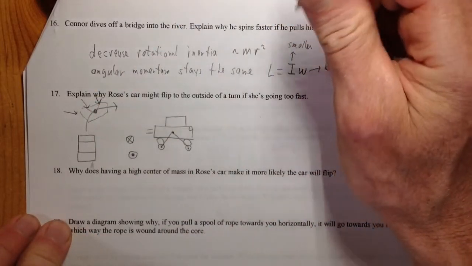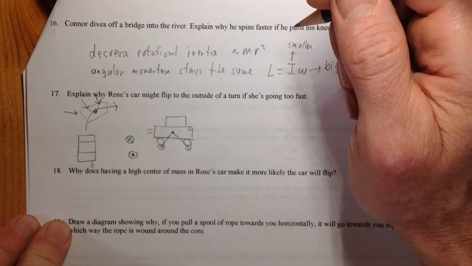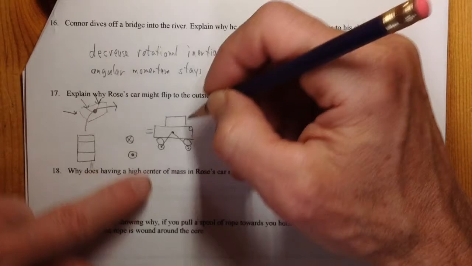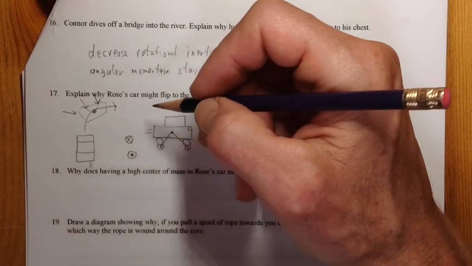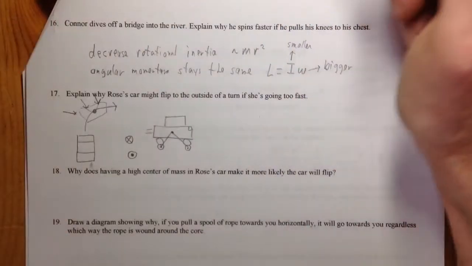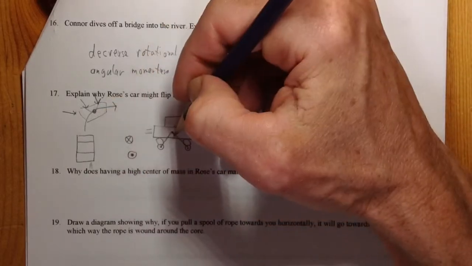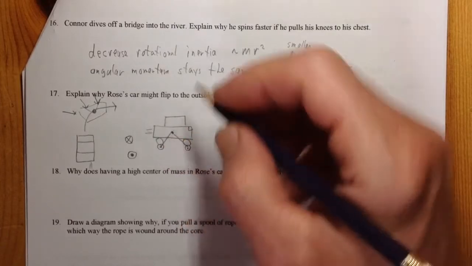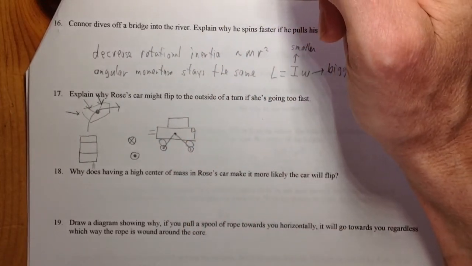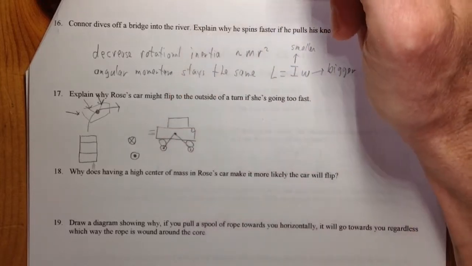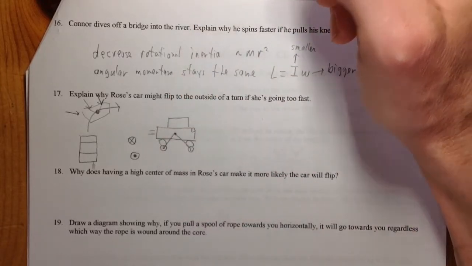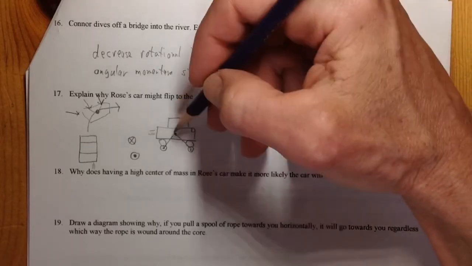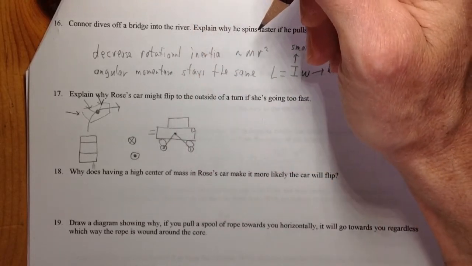It's a hard picture to draw. I'm probably trying to think of a better way to do that, but it's the same idea as when you slow down and speed up, where it's a forwards-backwards force. If you're going around a turn, the force is this way, and it makes the car want to flip to the outside. The higher the center of mass, the longer the lever arm, the more it's going to want to tip over. So you don't want a high center of mass or the car tips over easily. That's why racing cars are really low to the ground, so they can take corners super fast and not tip over.